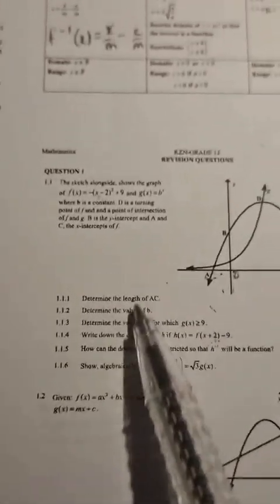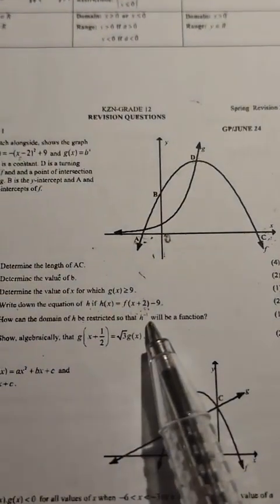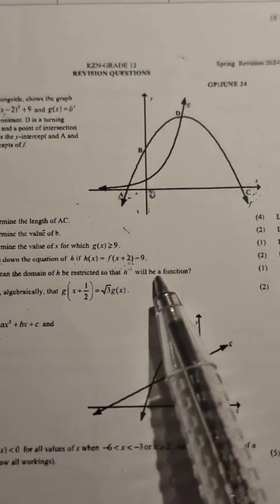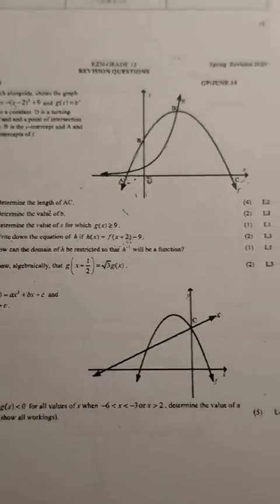So there are two ways in which you can restrict the domain of the original function. As you can see the question there, how can the domain of H be restricted? What is H? H is the original function, negative x squared. How do you restrict it so that it gives room for the inverse, so that it can be acknowledged as a function? So two ways.